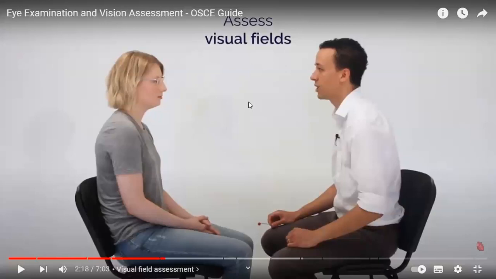So the first step is visual acuity, that is covered. This is the next step. That is the second step. We will assess the visual field.